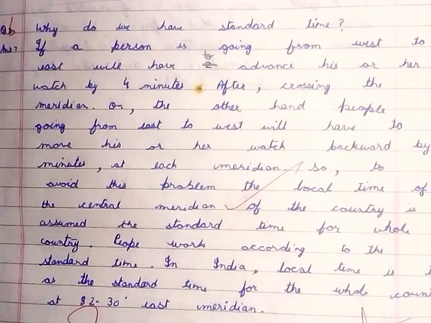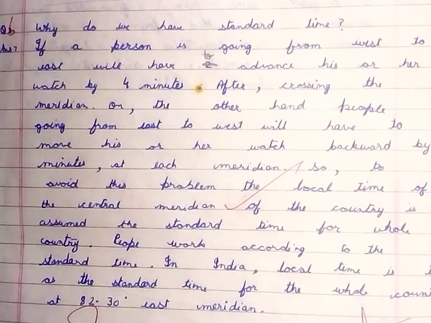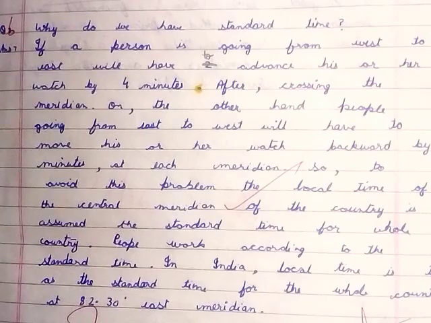So, to avoid this problem, the local time of the central meridian of the country is assumed the standard time for whole country. People work according to the standard time. In India, local time is taken as the standard time for the whole country at 82.30 degree east meridian.